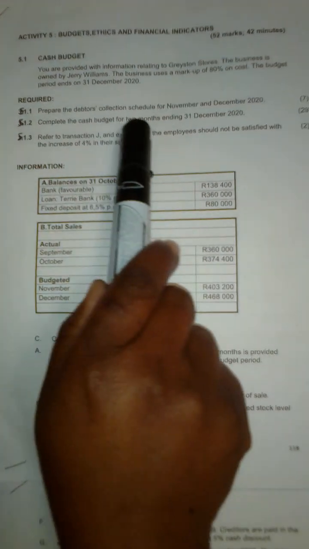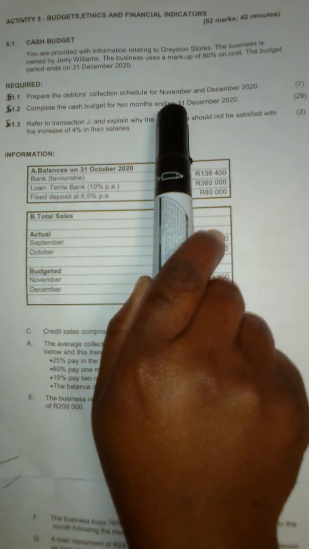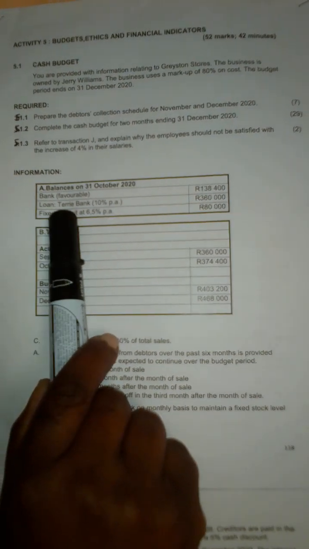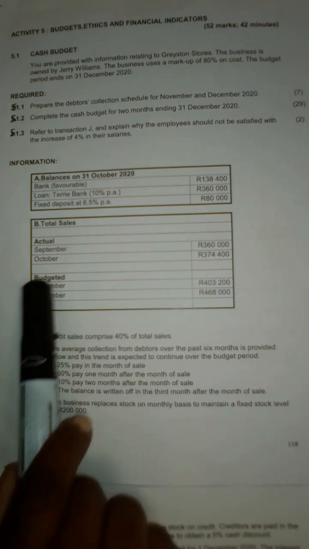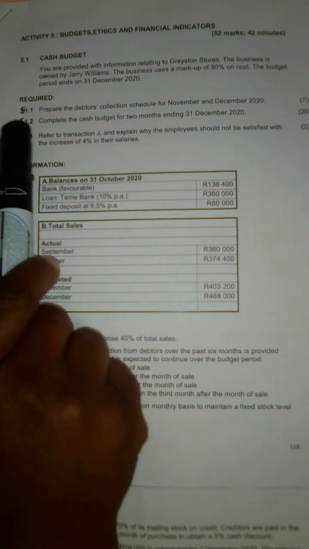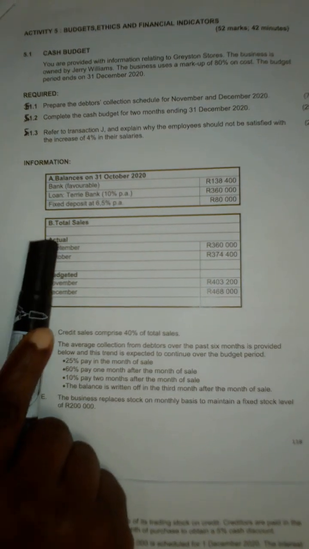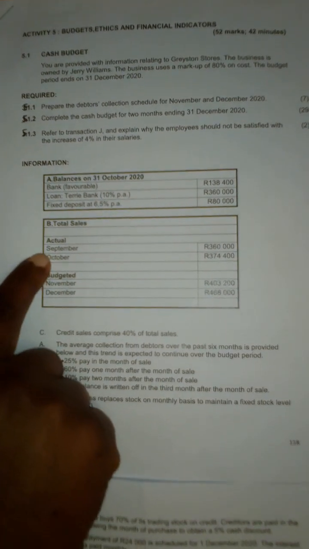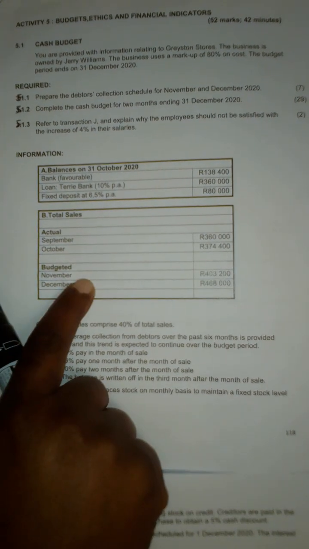Requirement number 1, prepare the data collection schedule for November and December. This is the information that we are given. We've given balances on 31 October 2020. We are also given total sales on part B. So for the data collection schedule, we are only going to use part B, the total sales. We are given actual sales and then the budgeted sales.